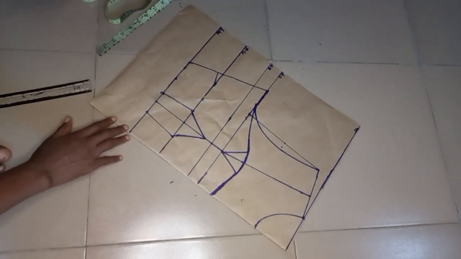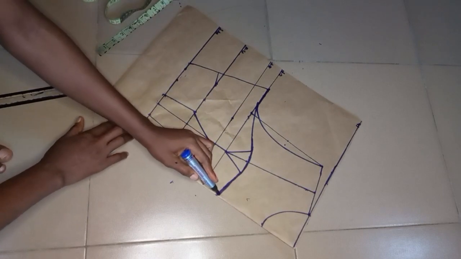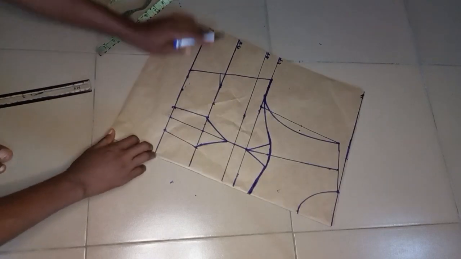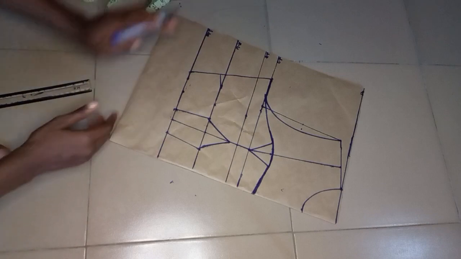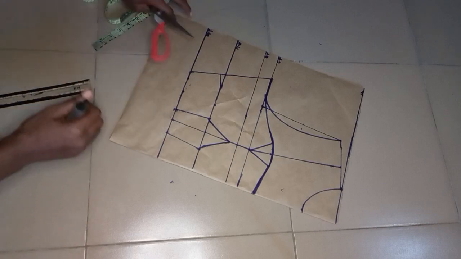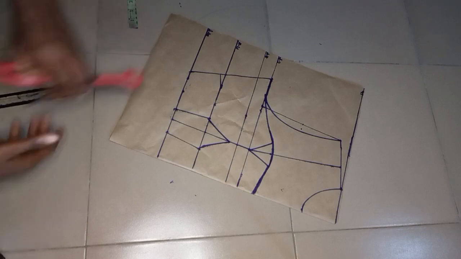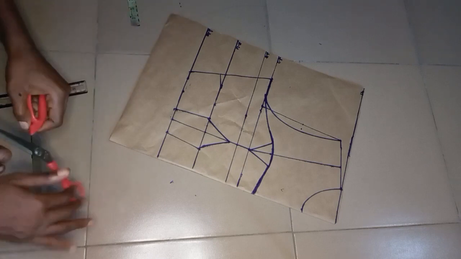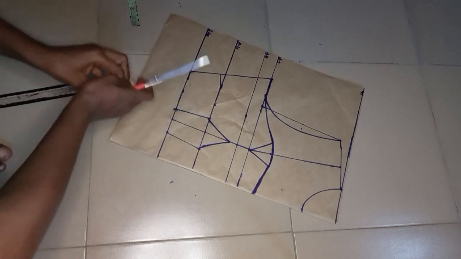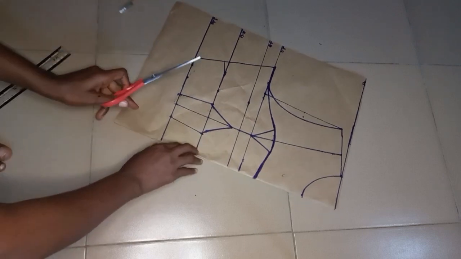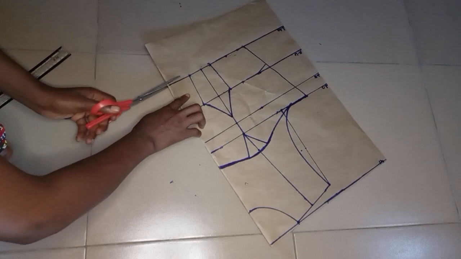All right, so the next thing we are going to do right here is to go ahead and cut out our pattern. Please make sure you pay attention to how I'm going to cut this pattern paper out, so you don't cut the wrong place.